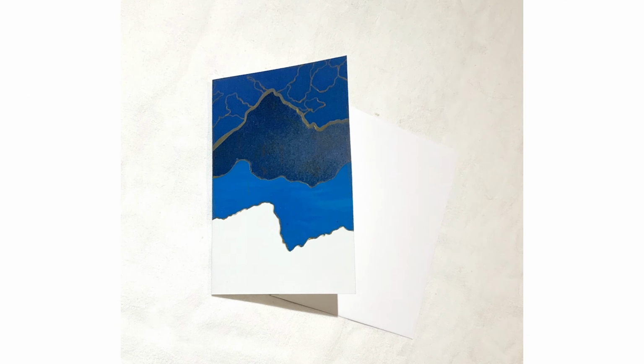And here we are, another beautiful piece completed, looking very nice. And this is actually one of my favorite pieces so far.